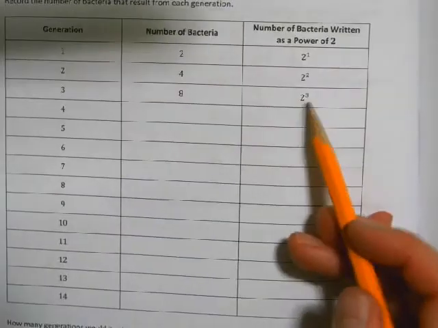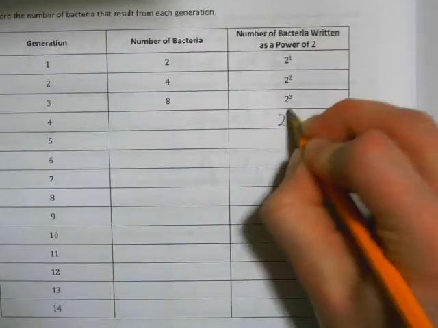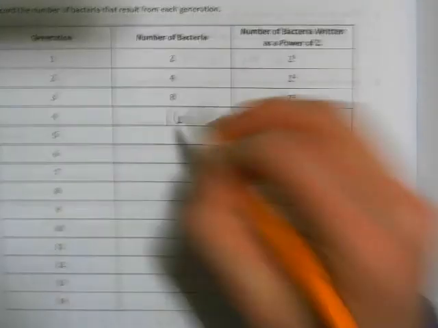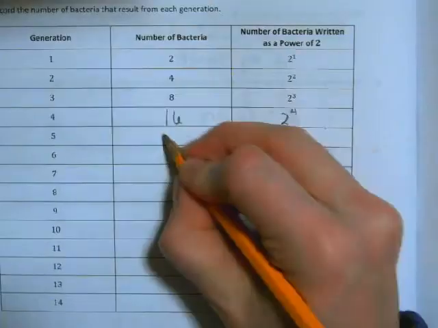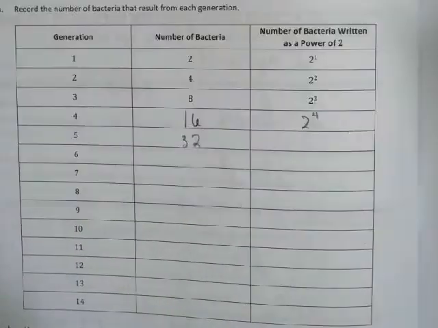And you write 2 to the 3rd. So now we're going to take 2 to the 4th. You get 16. 2 to the 5th, you get 32.